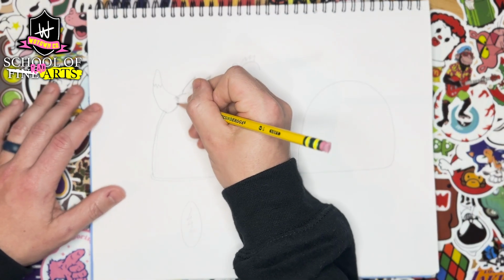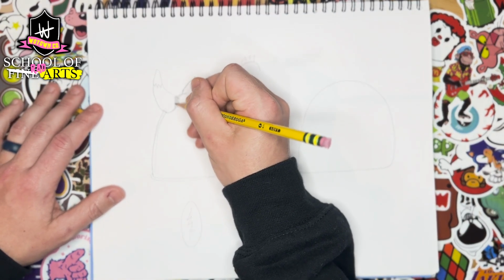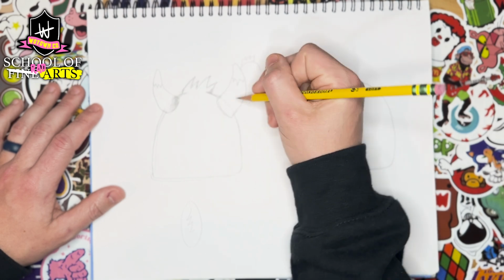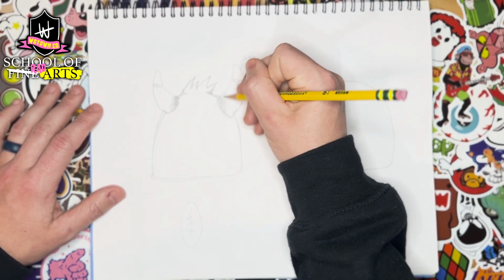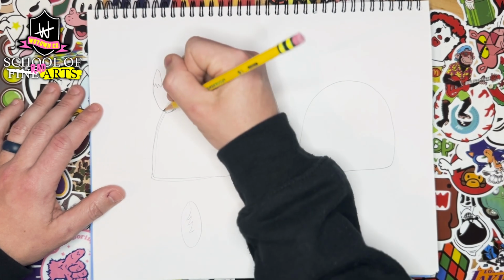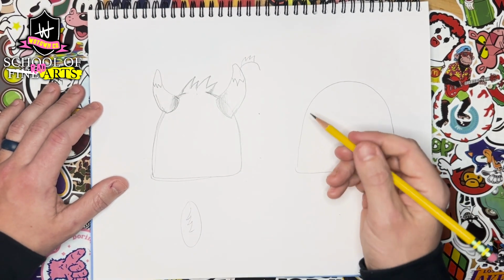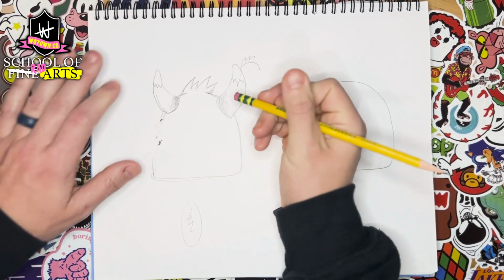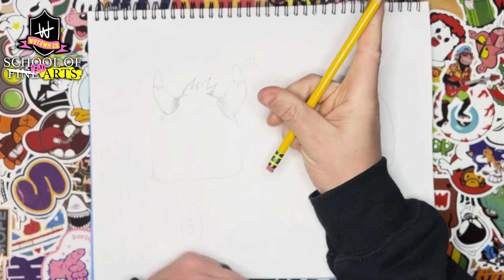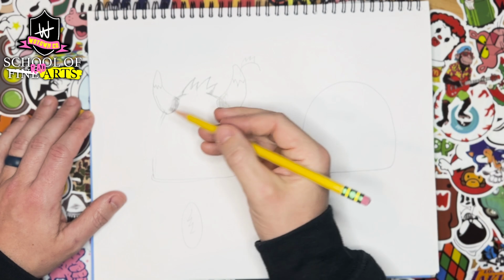Yeah, I like that. And if we wanted to, which we're going to go over next week when we do shading, I'm going to shade that a little bit. Cool. All right, so we gave him these little horns, but now let's say we wanted the rest of his body to kind of have that same feel.